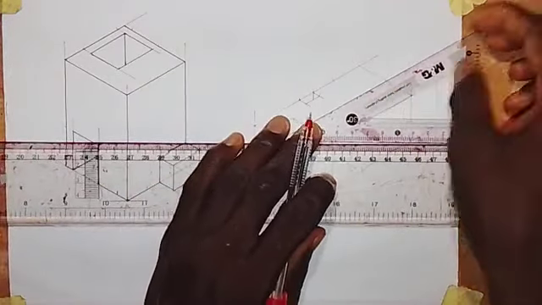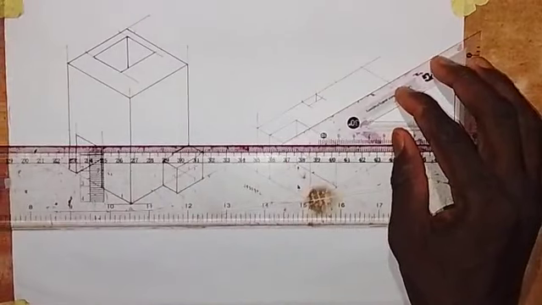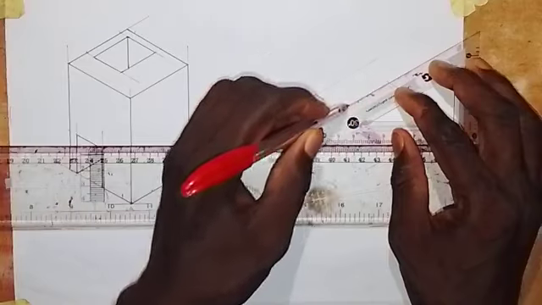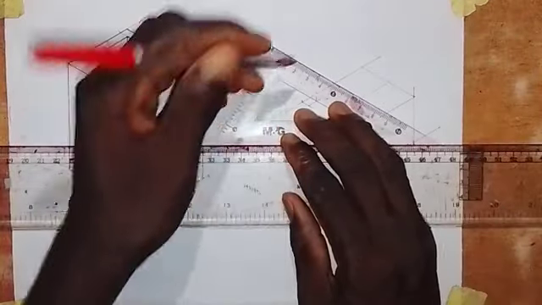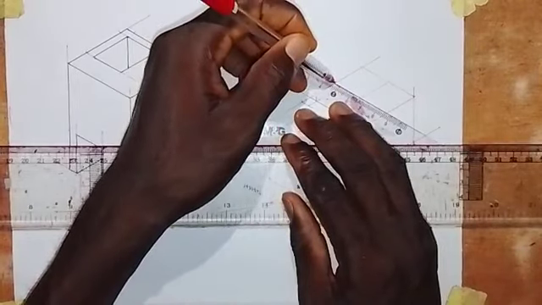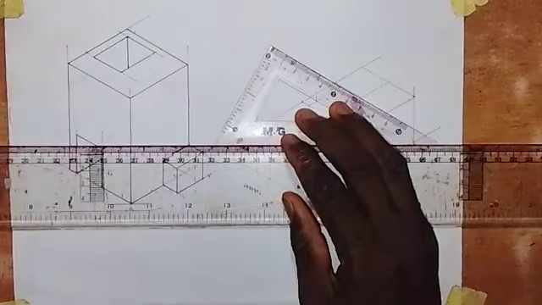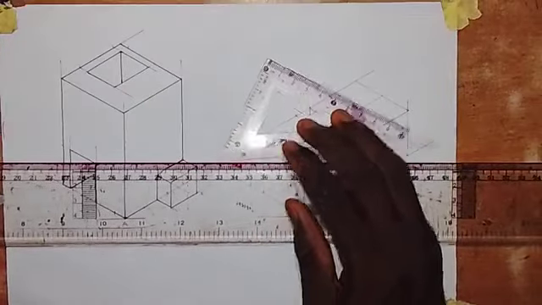So what we have to do right now is that we come to this point. Then draw this line. Turn the set square this way, come to this point here, and then draw this line from here to touch this line. Having done that, the next thing that you have to do is this.